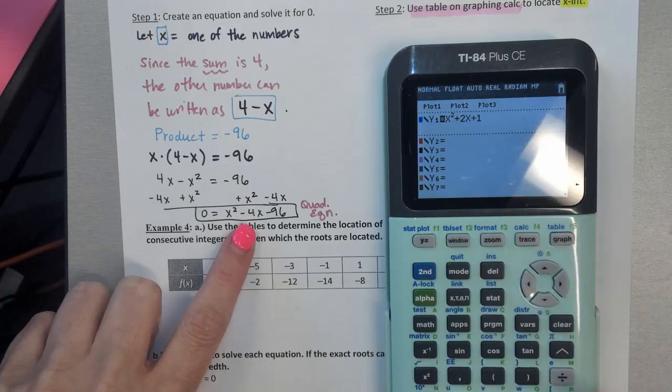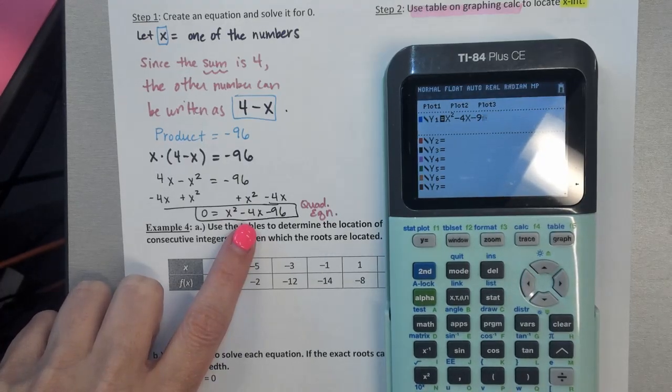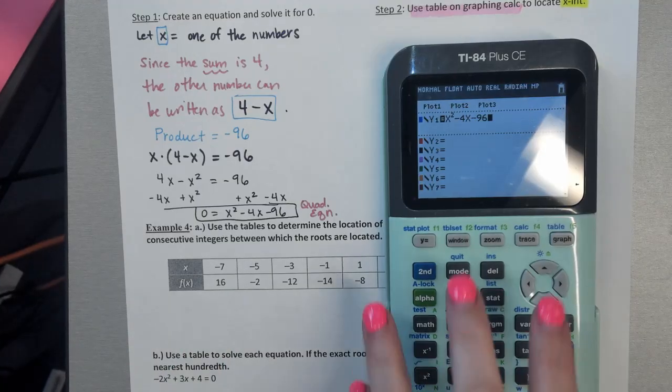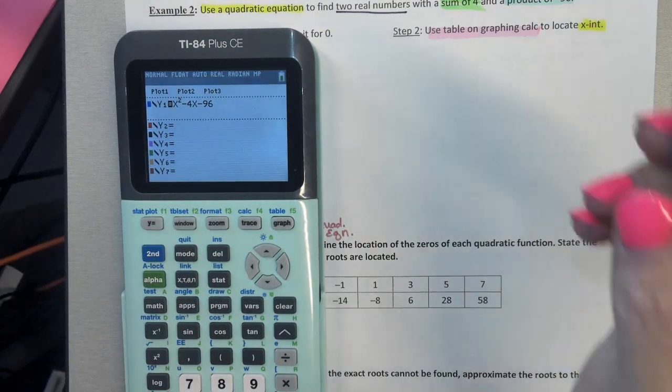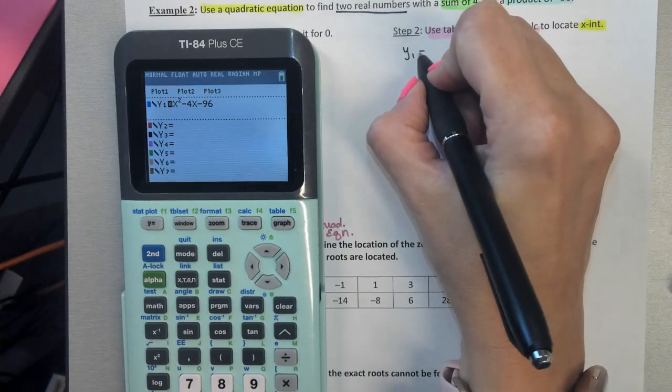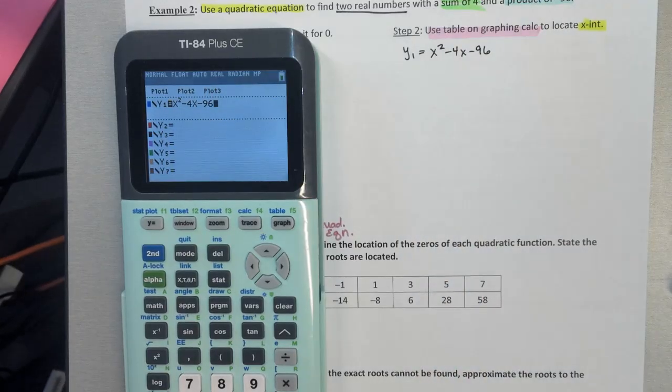So we're going to start by plugging in our equation. X squared minus 4x minus 96. So our y1 is x squared minus 4x minus 96.